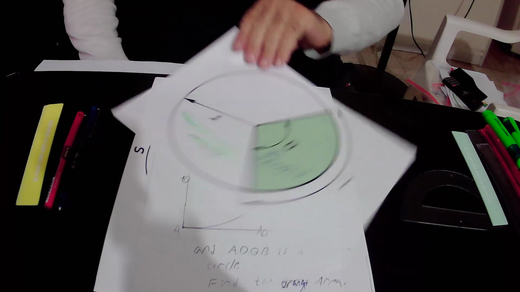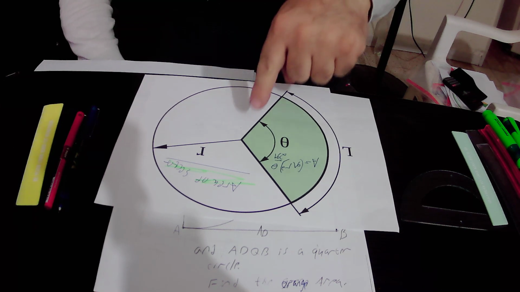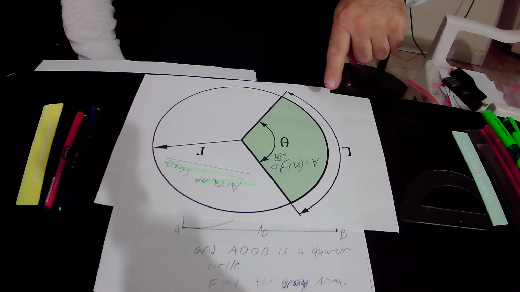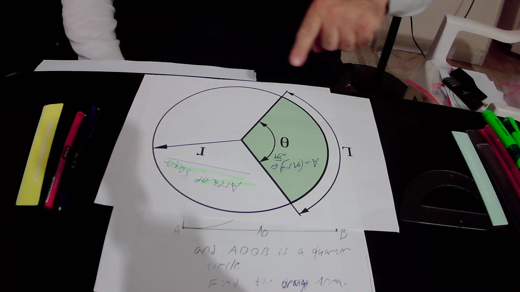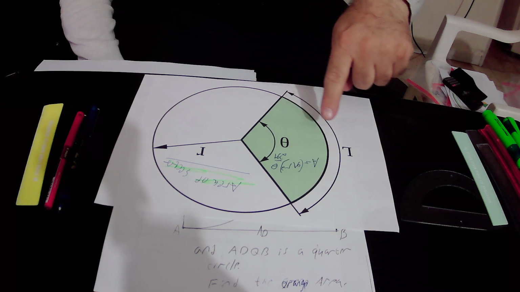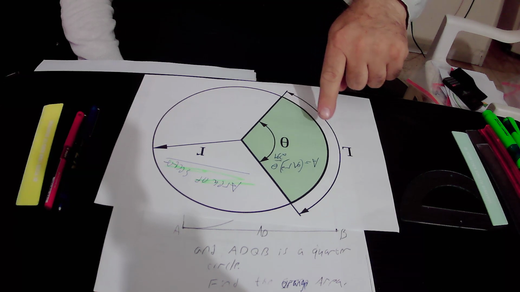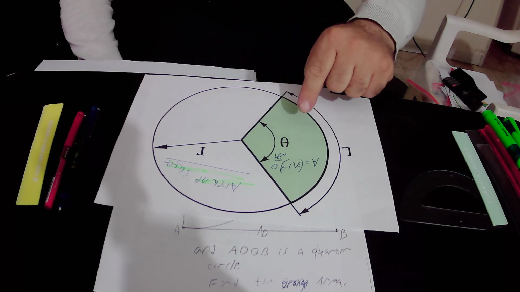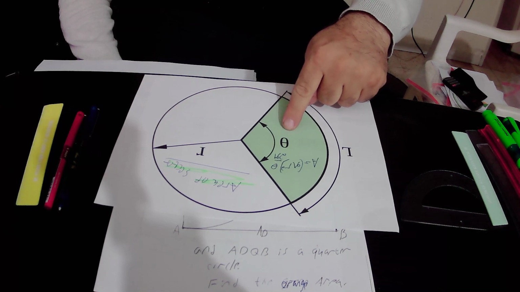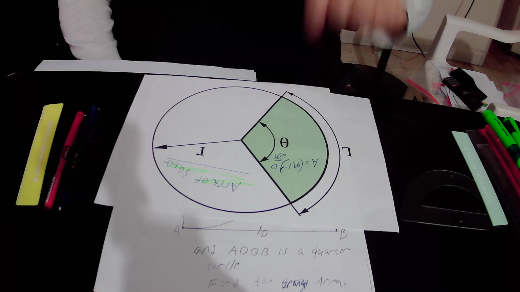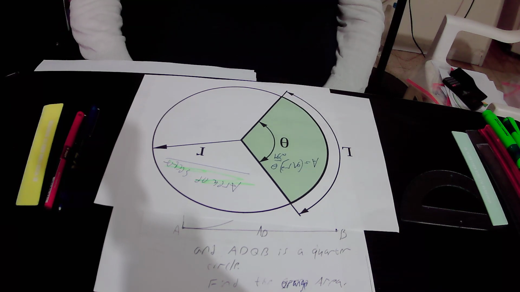If we have this sector in the green color, and the radius of this circle is r, the area of this sector equals pi r squared, that is the area of the circle, times theta, the angle between the two sides of the sector, over 2 pi. 2 pi in radians is equal to 360 degrees.